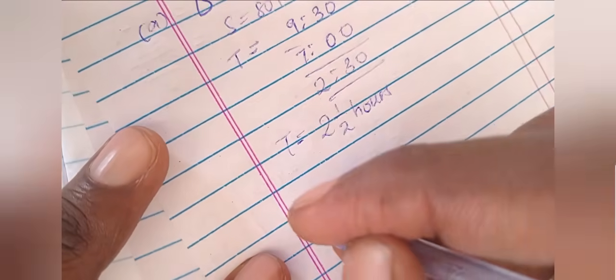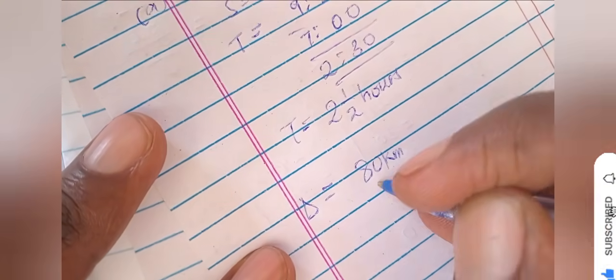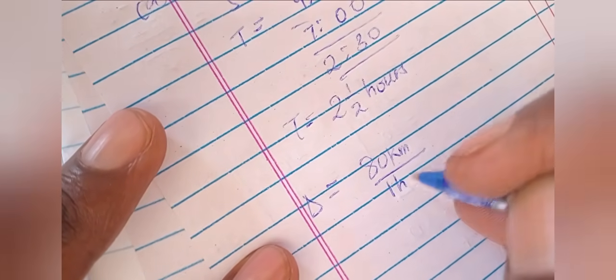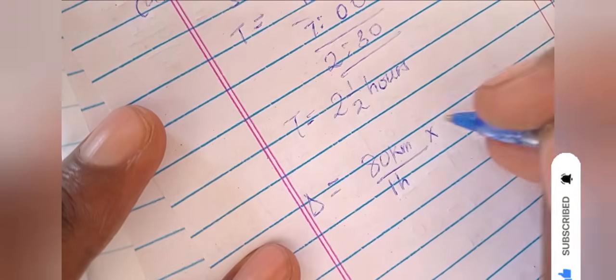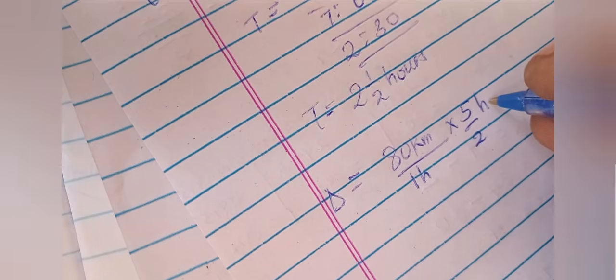So it means distance equals 80 kilometers per hour, it is like out of 1 hour, times, when I convert this one to improper fraction, it is 5 out of 2 hours. Hours and hours can cancel. By 2, 1, by 2, 40. So distance equals 40 kilometers times 5. Distance equals 200 kilometers.